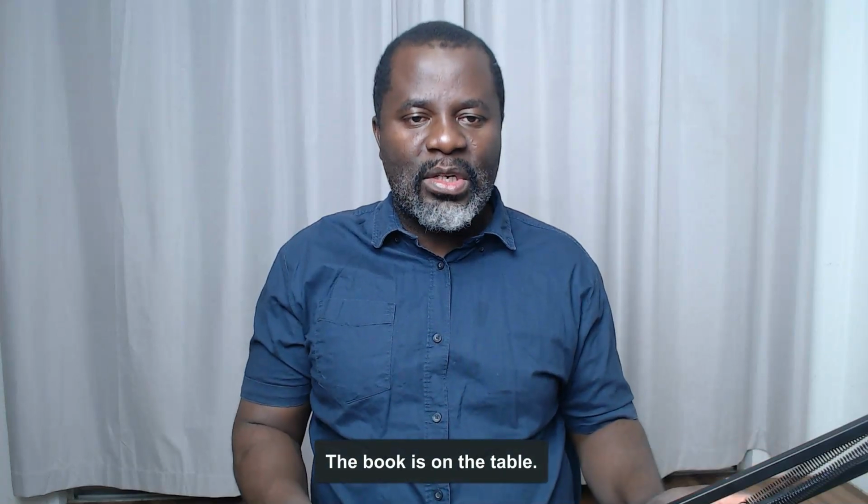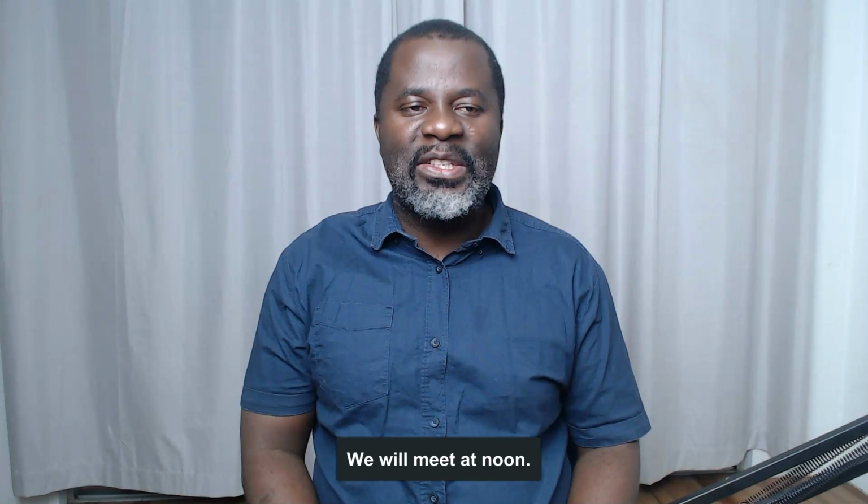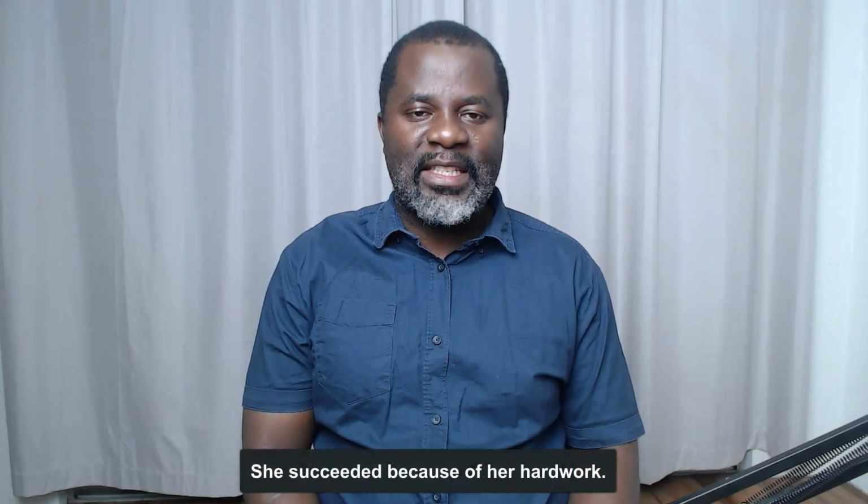So if we say the book is on the table, so we've got the book and the table. You can see that the relationship there is that the location of the book is on the table. Then we have time. We will meet at noon. So again, you can see the word at is a preposition of time, showing us the relationship of time. Then we have she succeeded because of her hard work. This is cause, like what caused her to succeed is because. So we are using the word because as a preposition of cause.